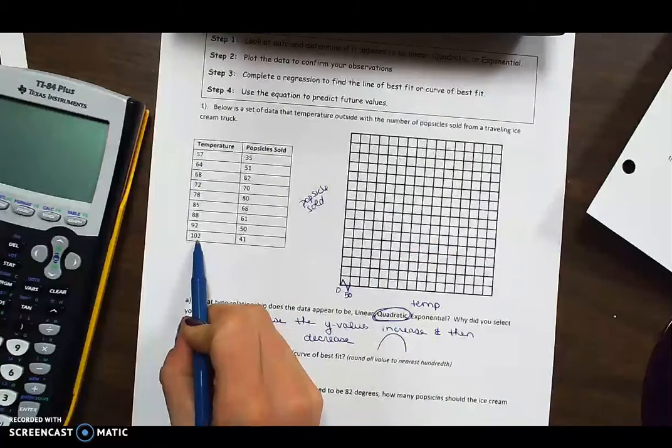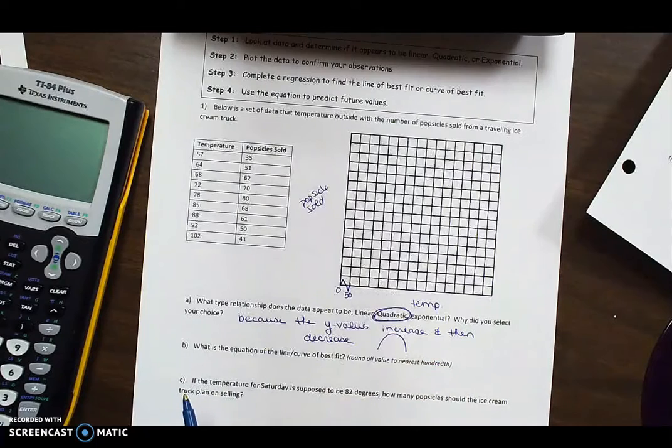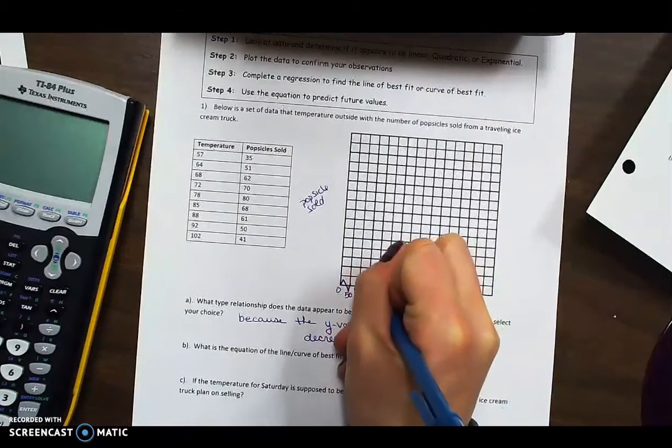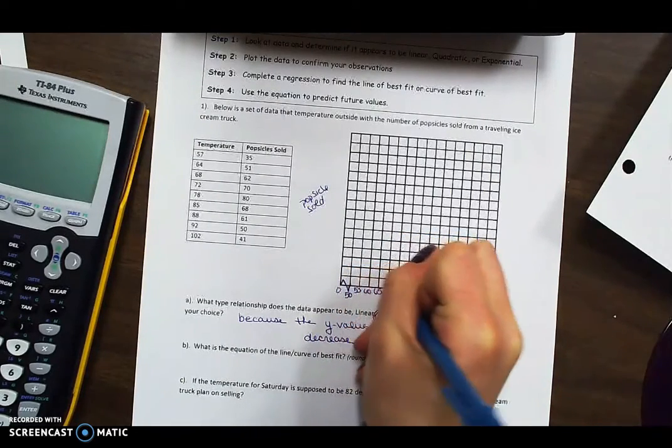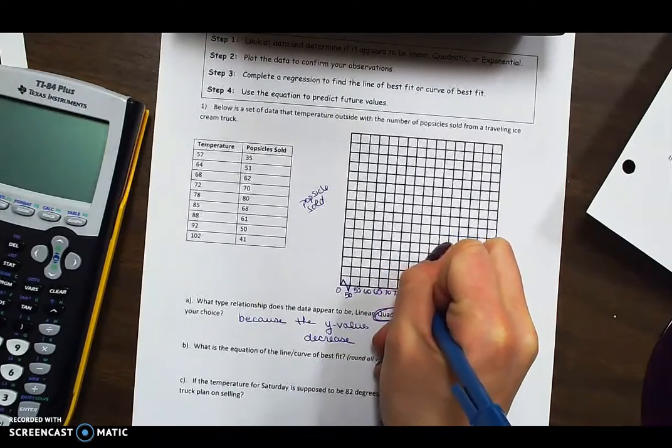Now, if I have to go all the way up to 102 degrees, I'm going to have to definitely count by something higher than 1s. I'm going to go ahead and count by 5s. So 55, 60, 65, 70. And we're going to go all the way up to 105.